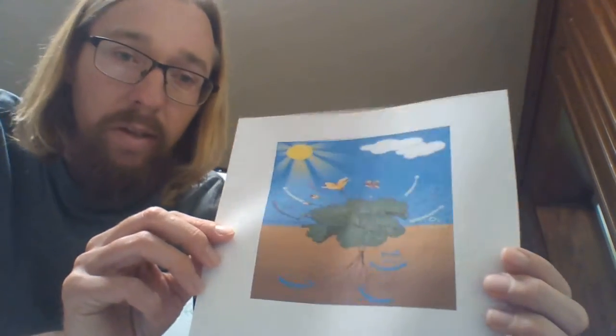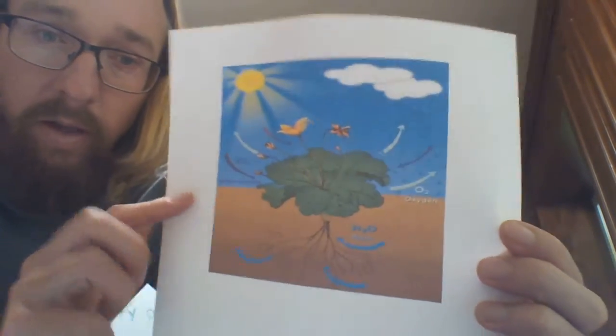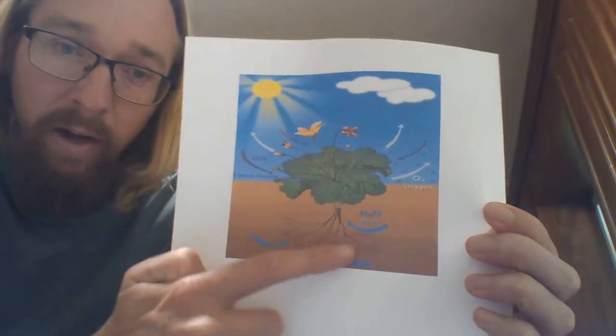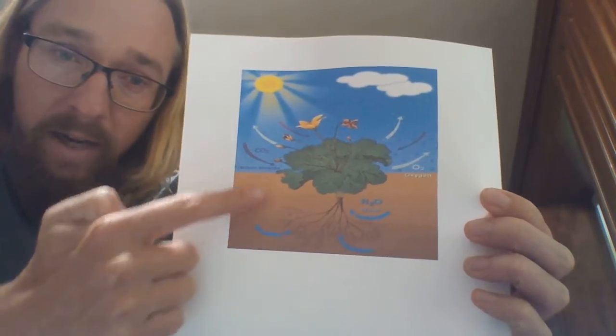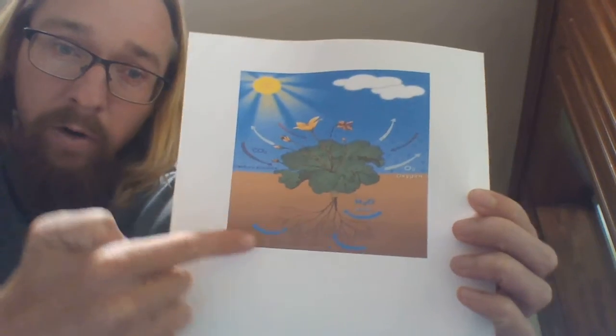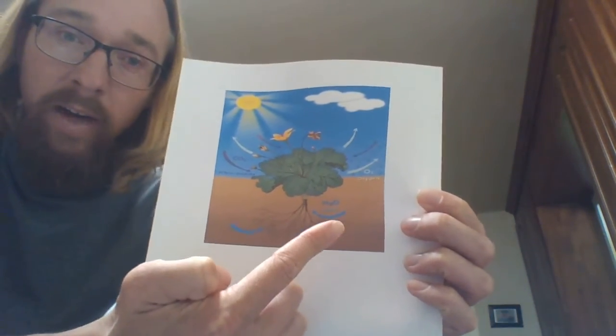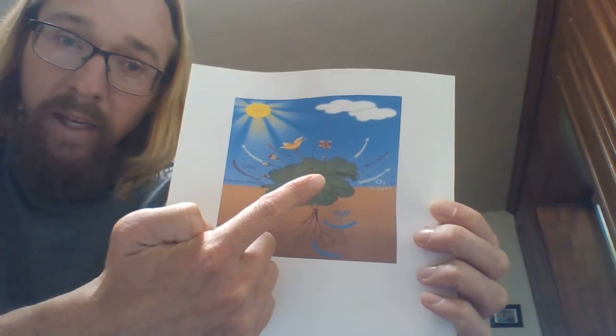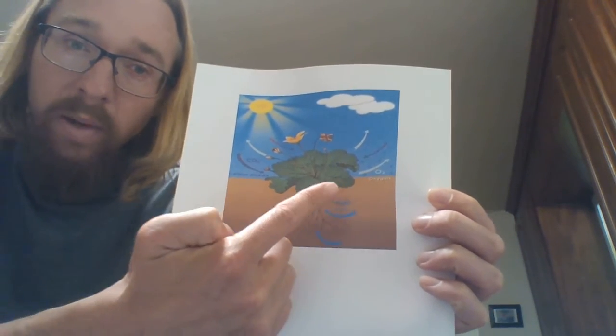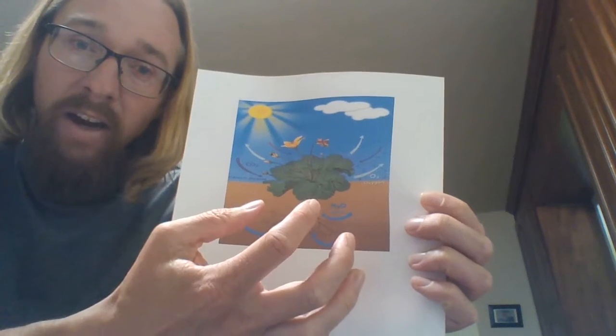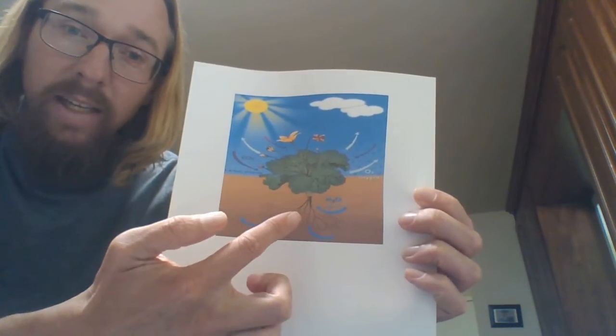All right, so take a look at this. I have this image here of a plant in the ground, and it's interacting with its environment by taking up the water in the ground and by taking in the carbon dioxide in the air. Sunlight shines on this plant, and the water and the carbon dioxide molecules react to form food for the plant.